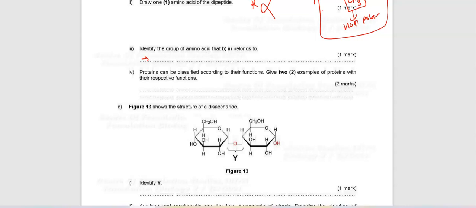Okay, and then another function of protein is that it can function as storage protein, such as albumin, to store amino acid, okay, albumin that is found in eggs.